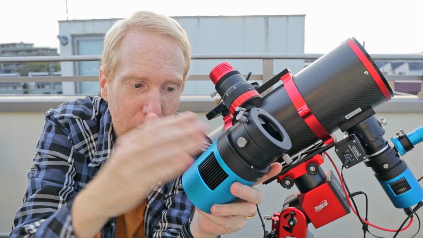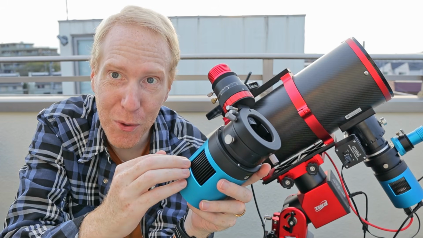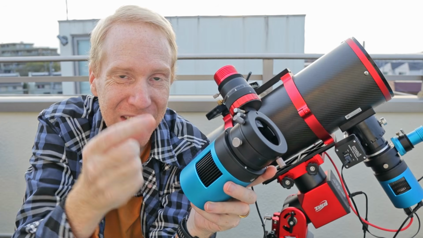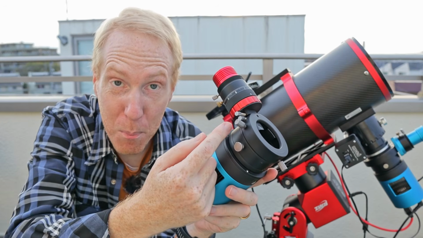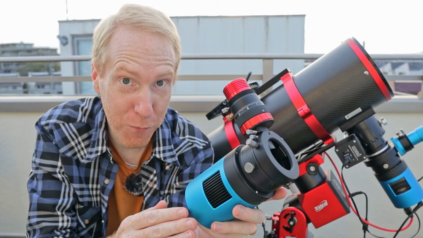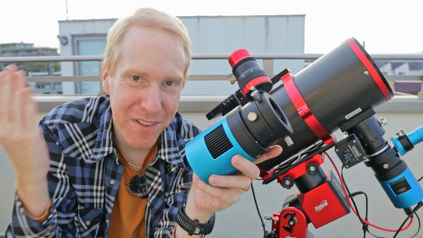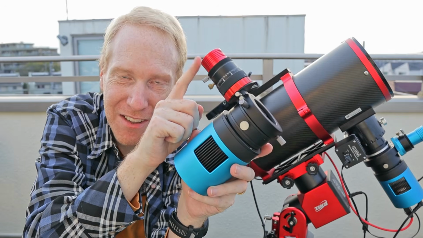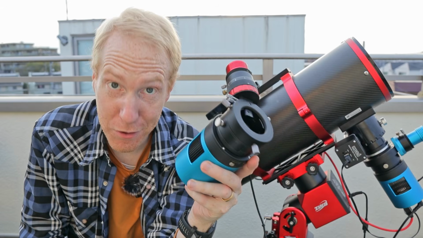The focus point of the main camera sensor will have changed, so we'll need to adjust the focus. While I do that, the distance that I just mentioned from the guide camera to the prism doesn't change. Therefore, the main imaging sensor will be in focus, but suddenly the guide sensor will not be in focus anymore, which will cause issues with the tracking.